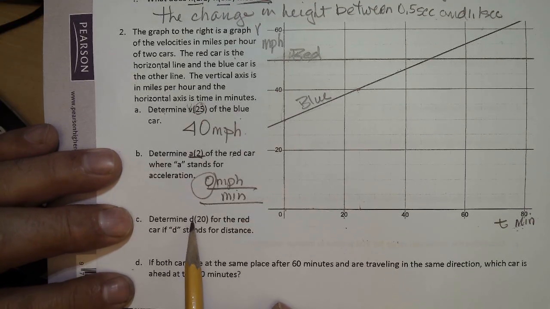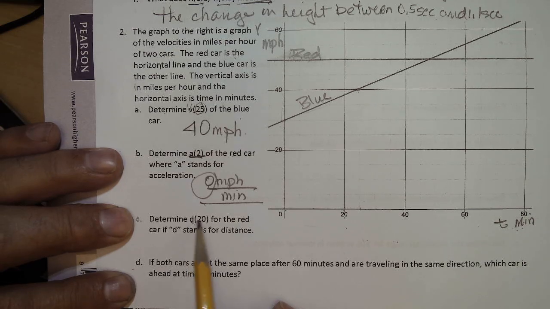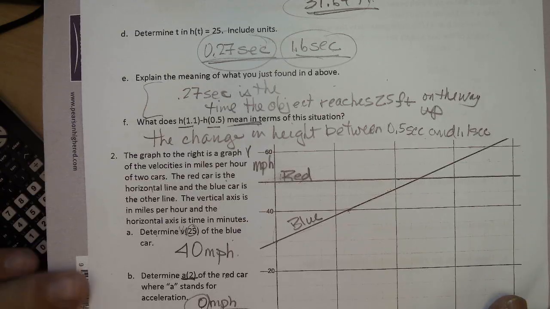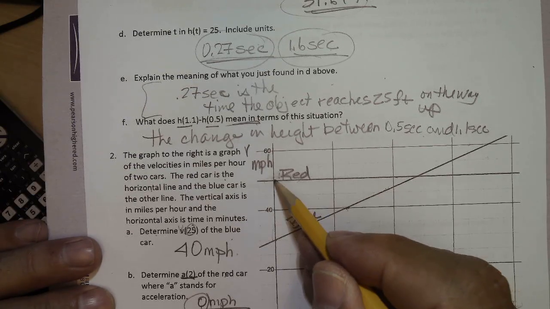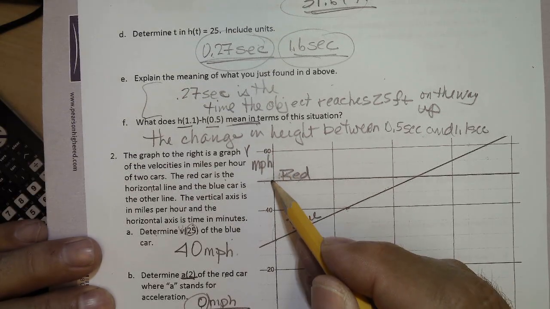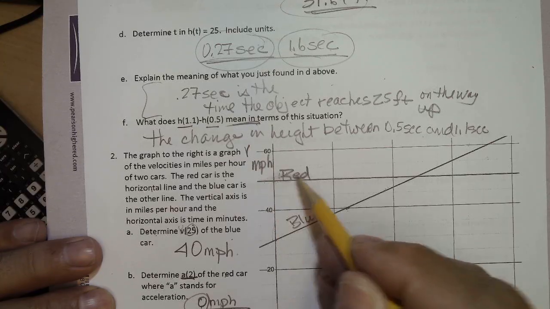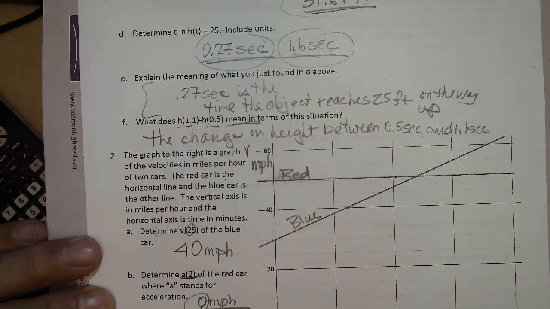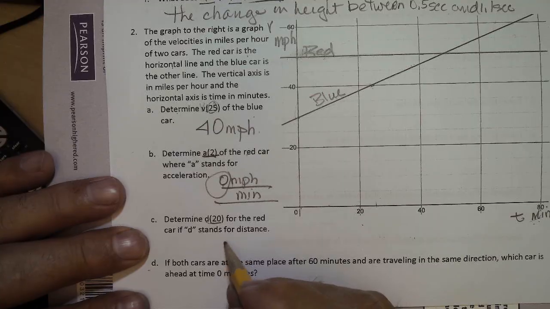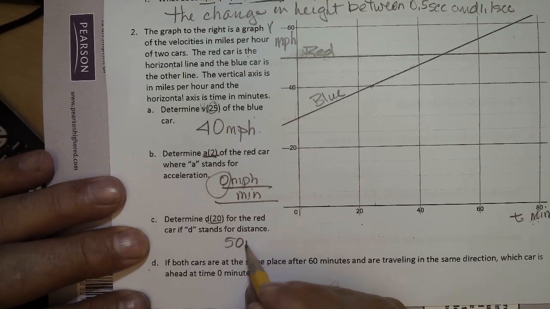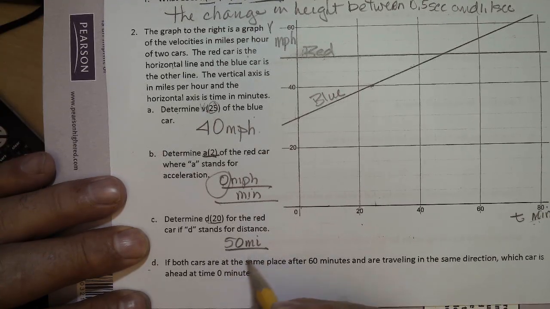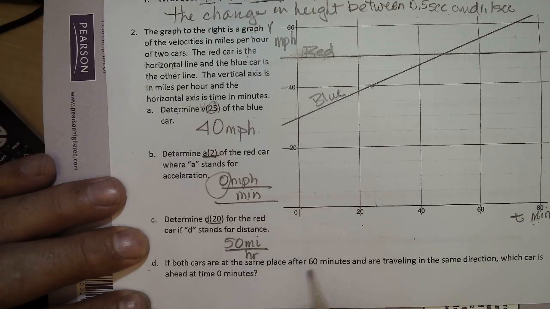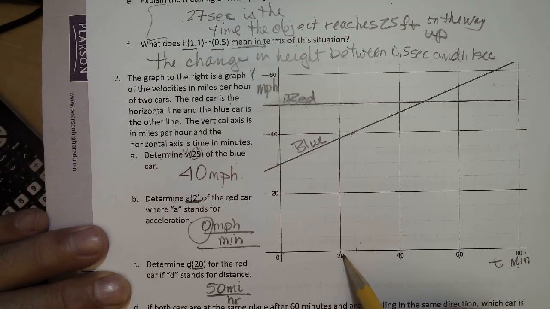Determine the distance for the red car in 20 minutes. Well, the red car is going 50 miles per hour for 20 minutes. So 50 miles in 1 hour, and we're going to go for 20 minutes.